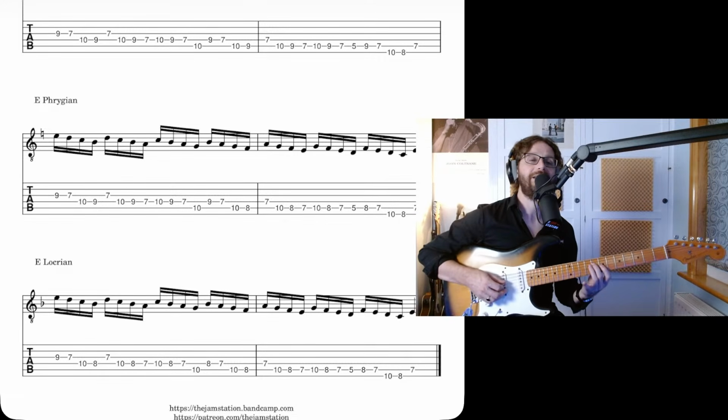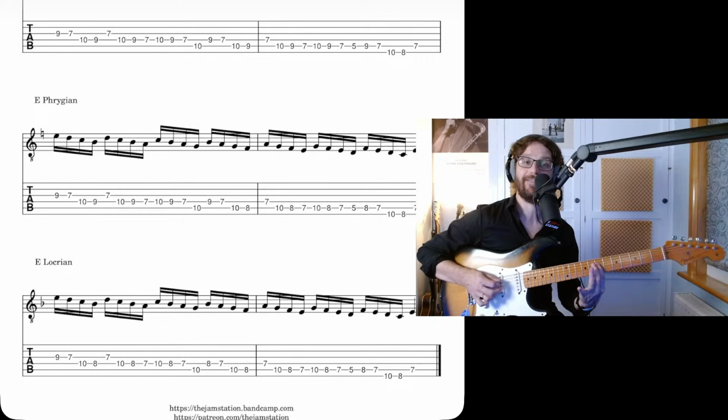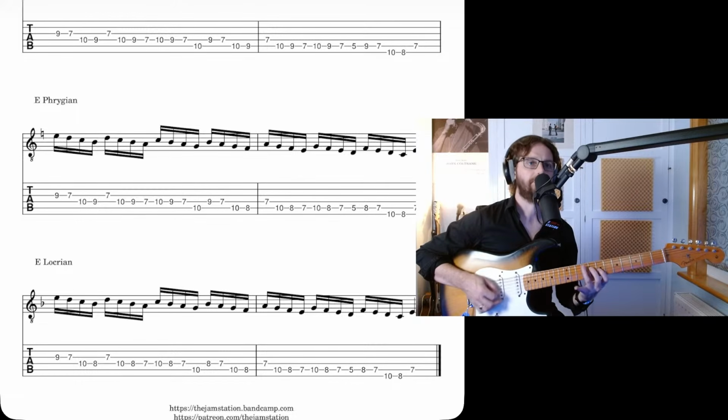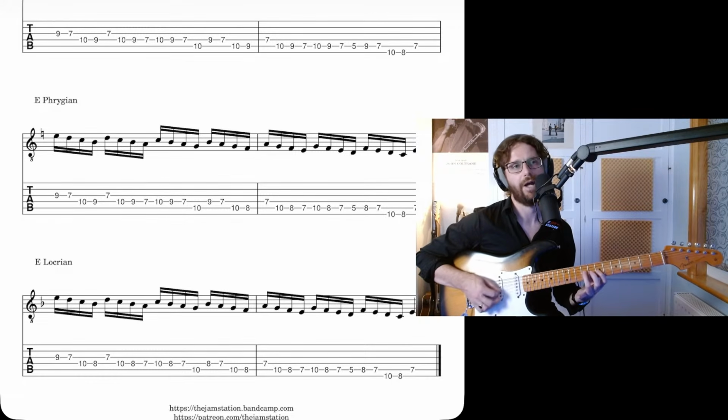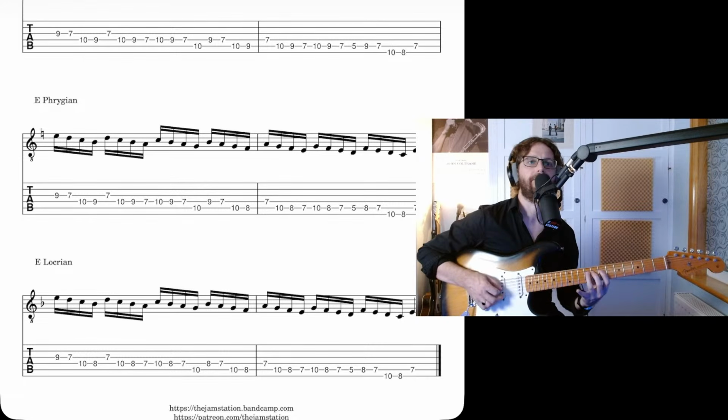Let's do beat 1, beat 2, look. 7, 10, 8, 7. There's a little roll there if we want to loop it. Let's put those as a pair. 9, 7, 9, 7, 9, 7. Speed up if you want.